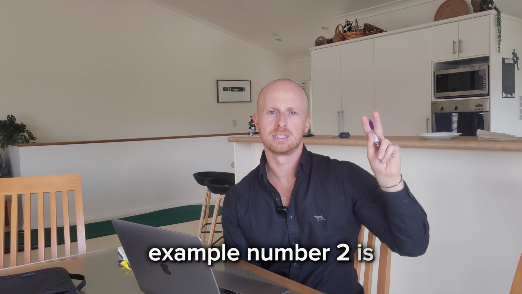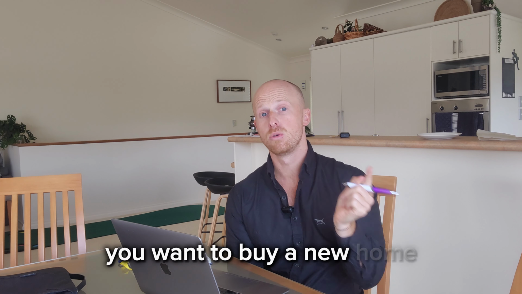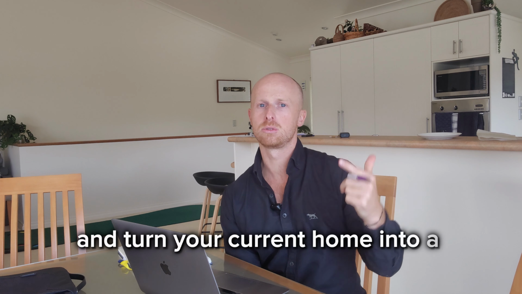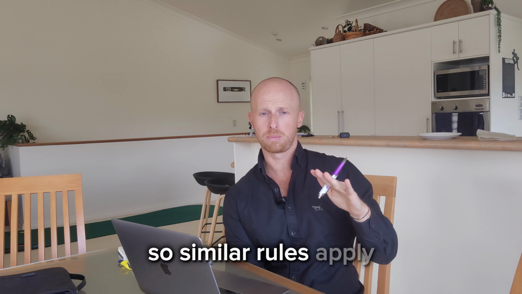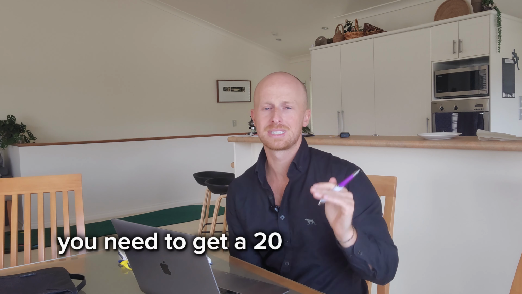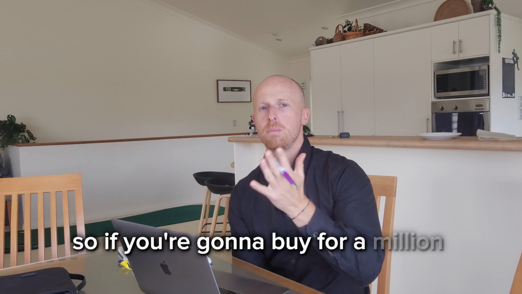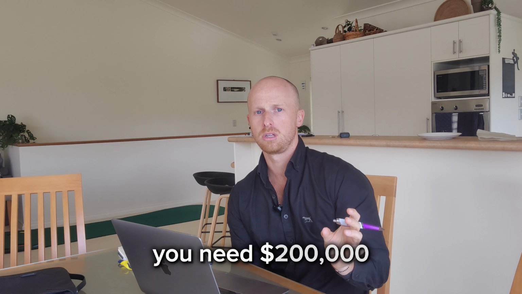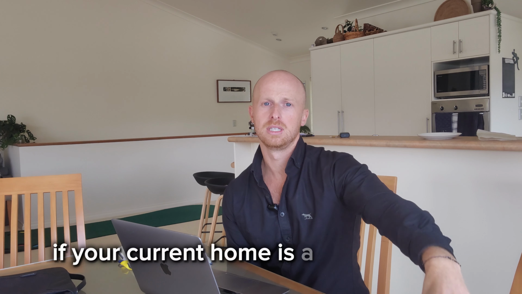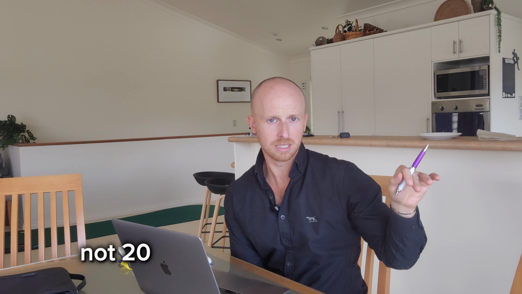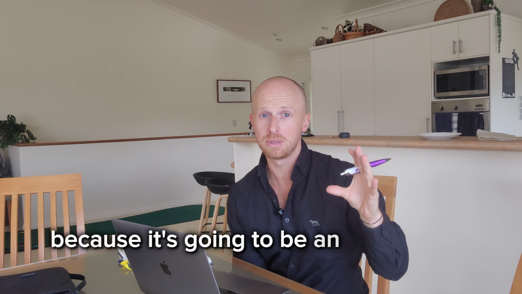Example number 2 is you want to buy a new home using the equity from your current home and turn your current home into an investment property. So similar rules apply. You need to get a 20% deposit for this new home because it's a home. So if you're going to buy for $1 million, you need $200,000. If your current home is $1 million, because it's going to be turned into an investment property, you have to leave 40%, not 20%, 40% value because it's going to be an investment property.